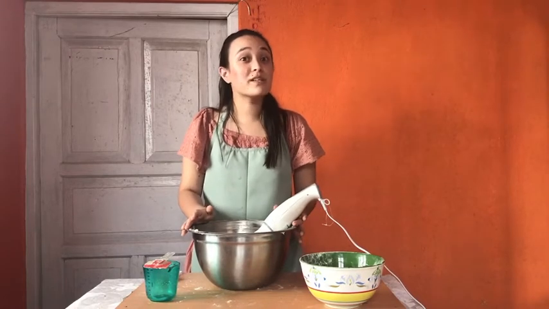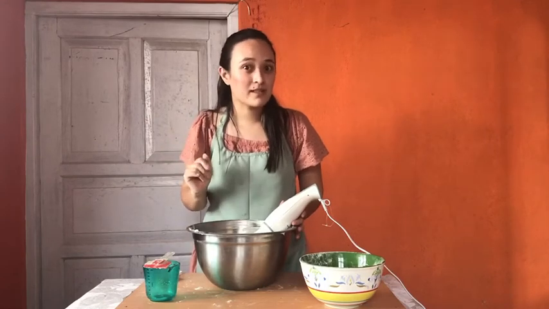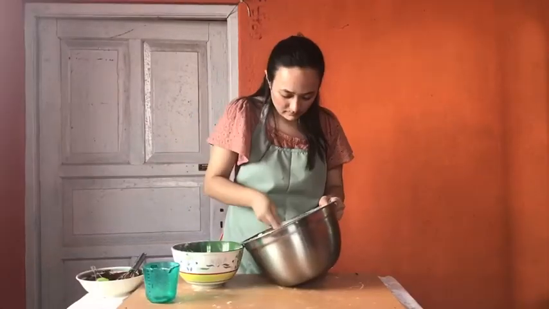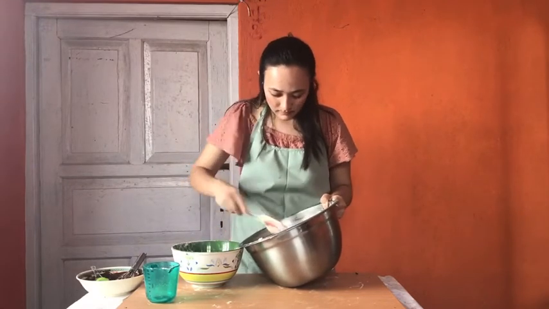Now, what you have to do is divide this batter into equal halves. In one half, you have to mix the chocolate that you had melted earlier, and the other batter remains the same. Make sure to portion the batter equally.